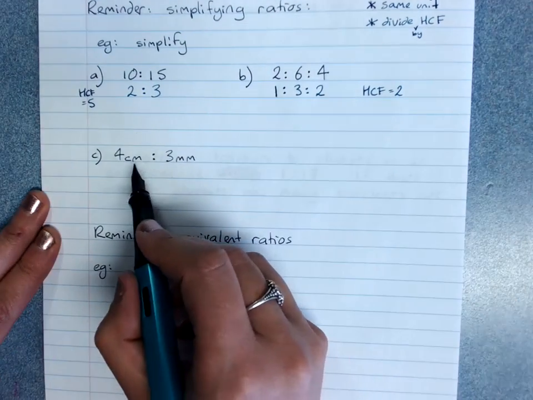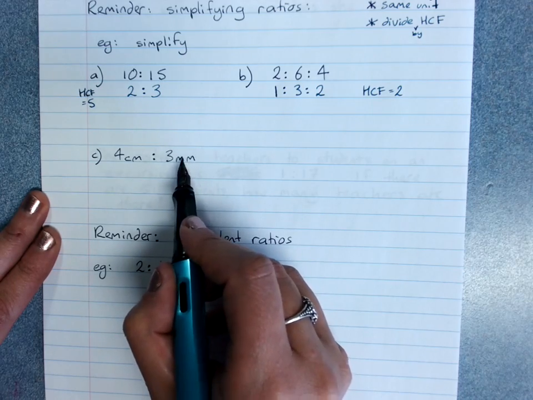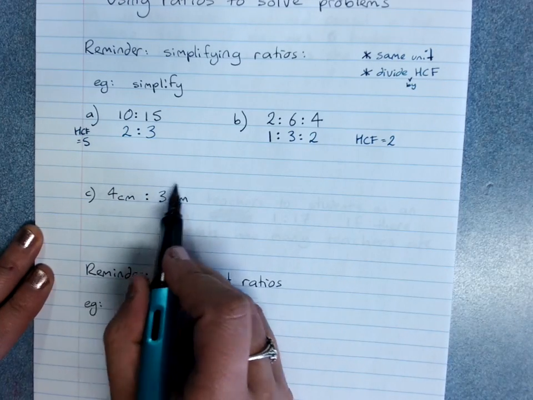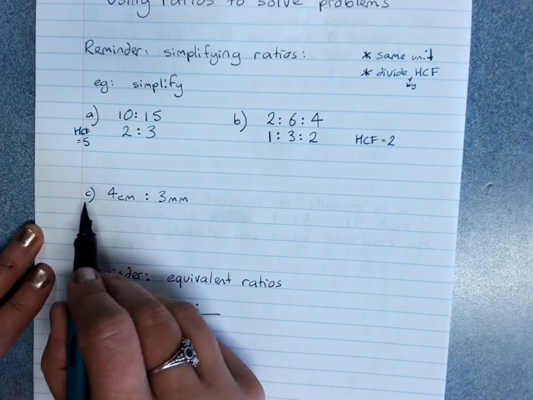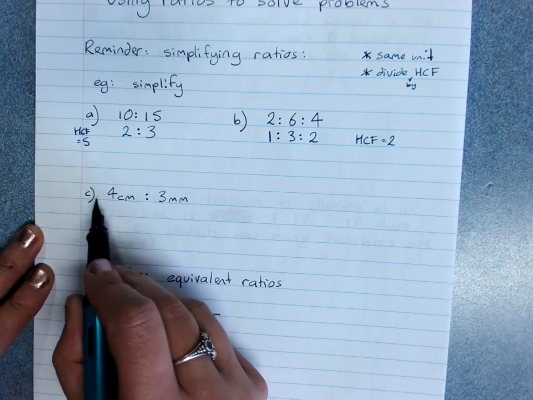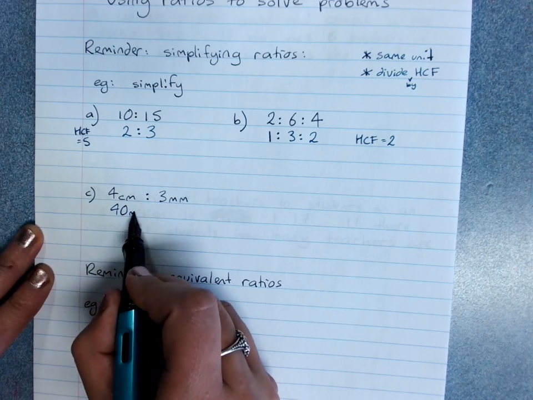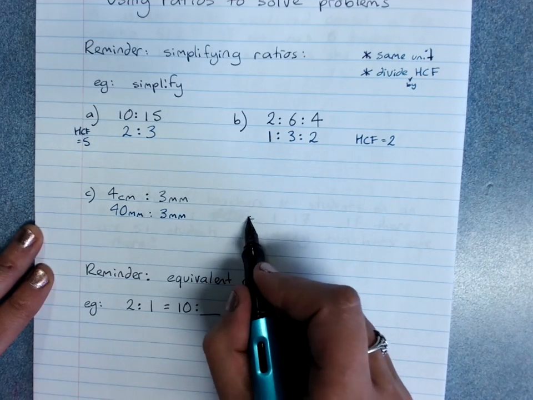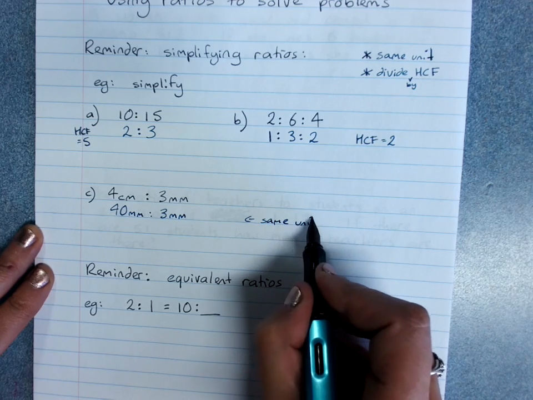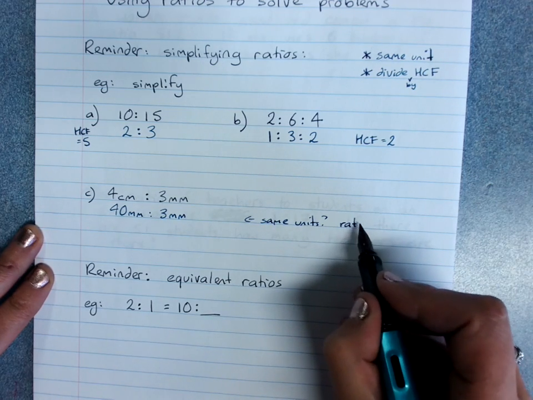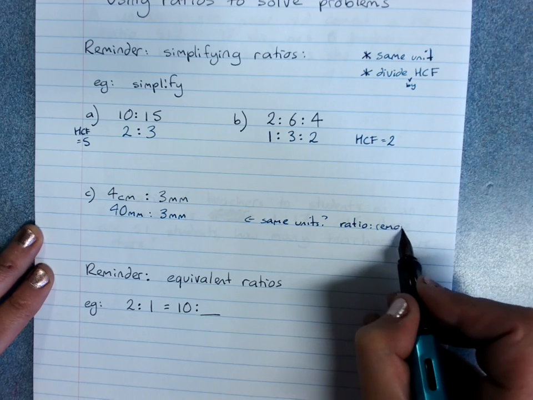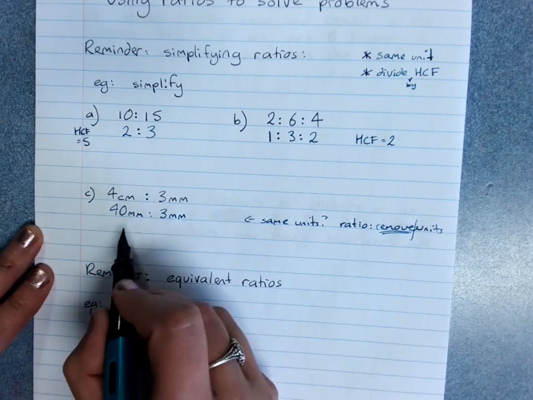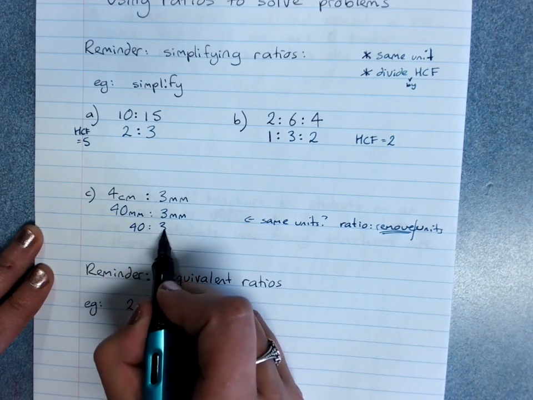Sometimes they give us a ratio with units, and here they're different units. If they're not in the same unit, you've got to make them the same unit. So I've got millimetres and centimetres. I can get centimetres to be millimetres by multiplying by 10. So that would be 40 millimetres to 3 millimetres. Once you've got the same units, then in a ratio you can remove the units. Sorry, I meant to have a space there. Remove the units, so it's just 40 to 3.